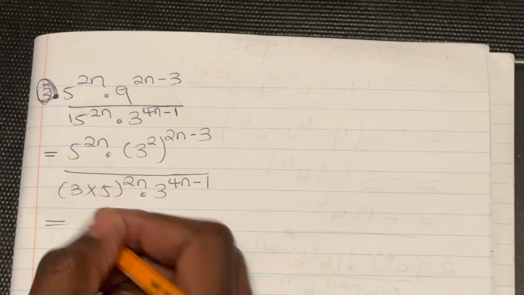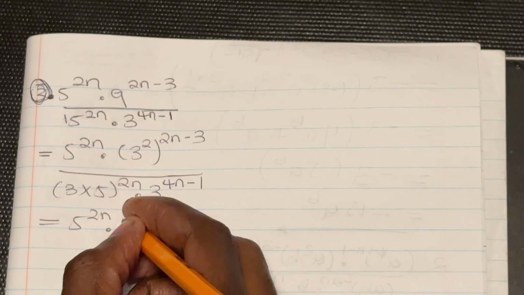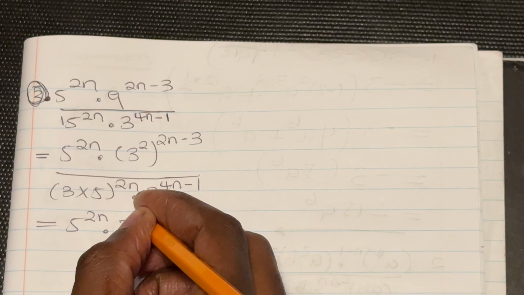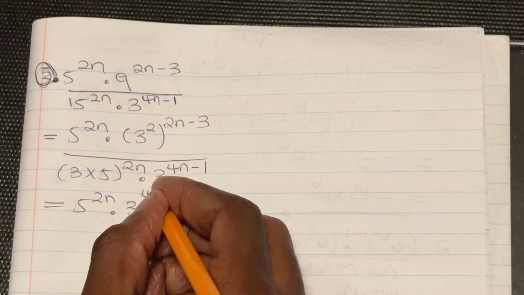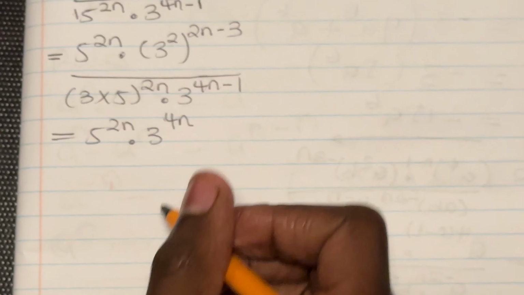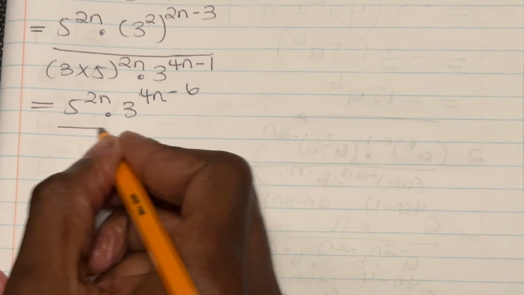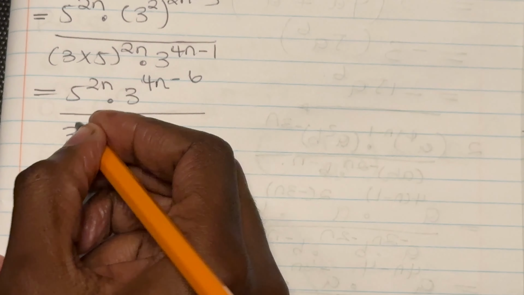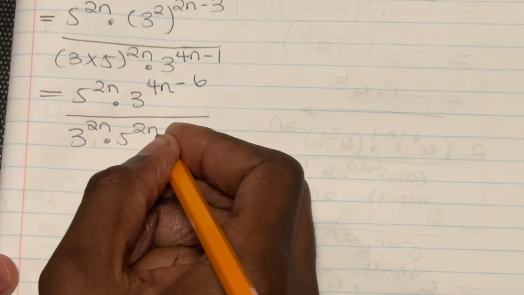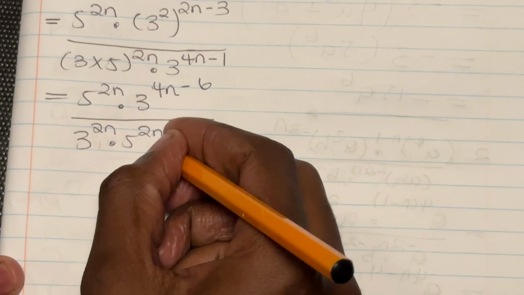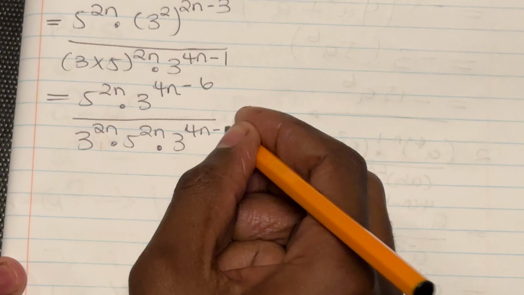Let's continue. 5^2n times 3 to the power of, multiplying 2 times 2n is going to be 4n. Multiplying 2 with negative 3 is going to be minus 6, all over 3 to the power of 2n multiplied by 5 to the power of 2n. Also again multiplied by 3 to the power of 4n minus 1.